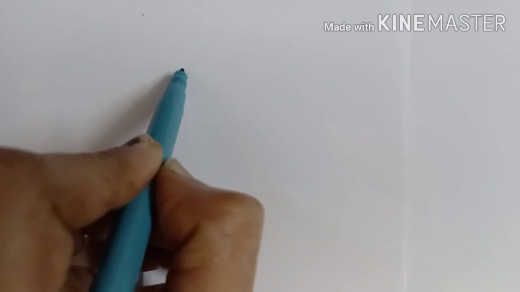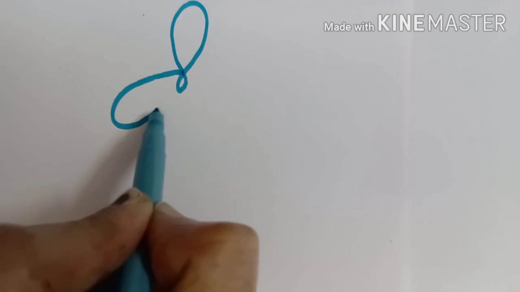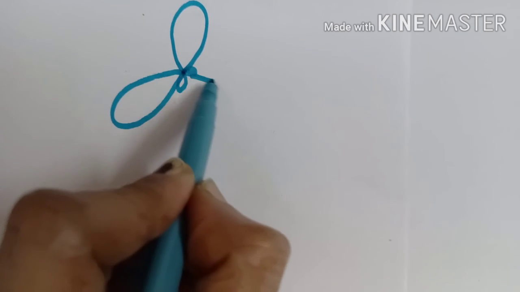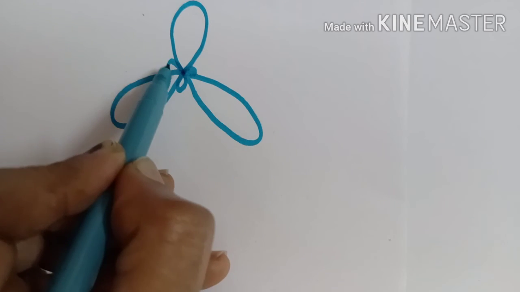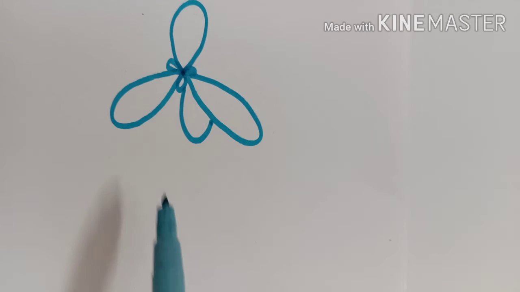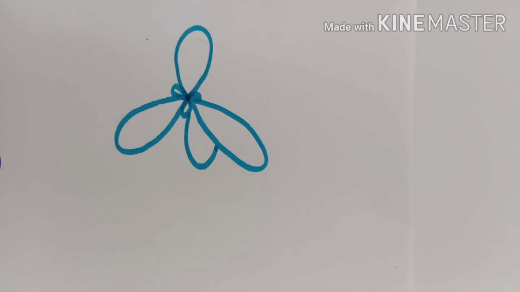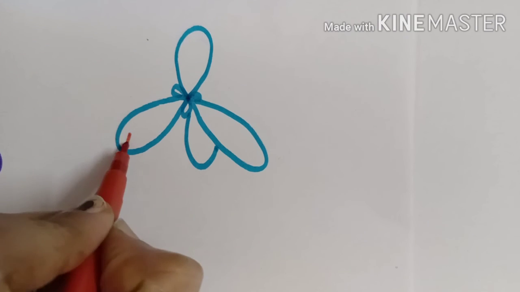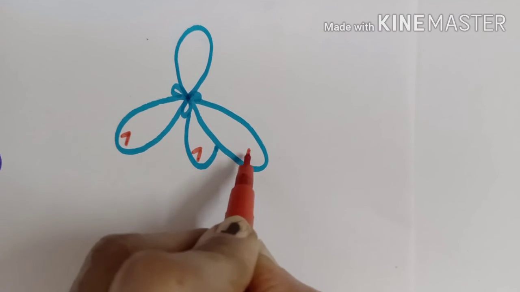So we can represent the structure as 1, 2, 3, and 1 orbital is behind. So you find that it is having a tetrahedral structure, and each orbital is carrying 1 electron, and that is shared with 4 different hydrogen atoms.